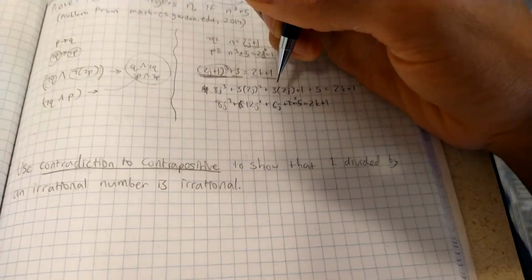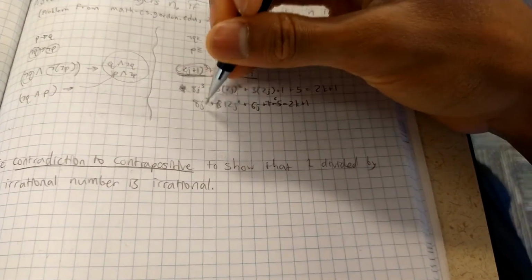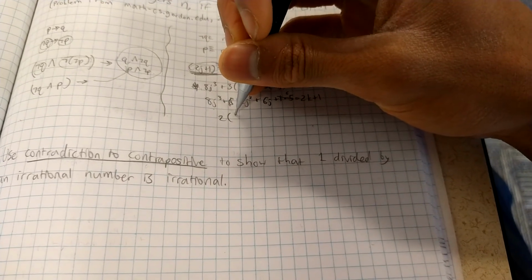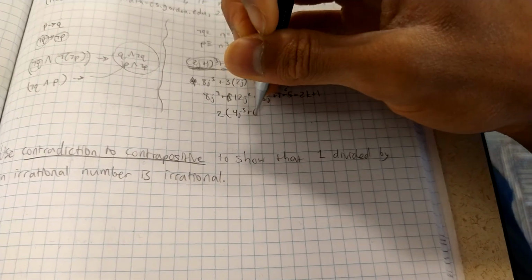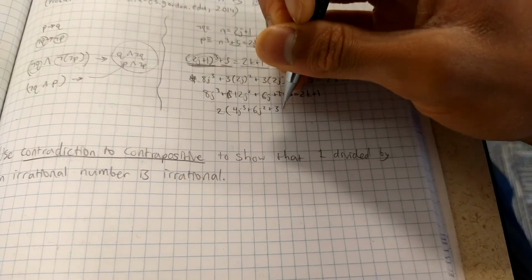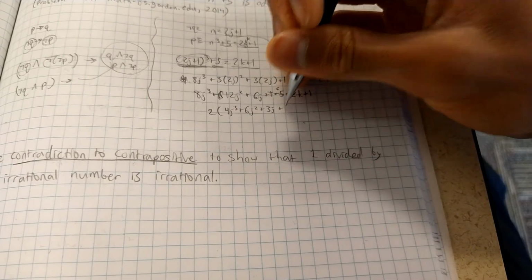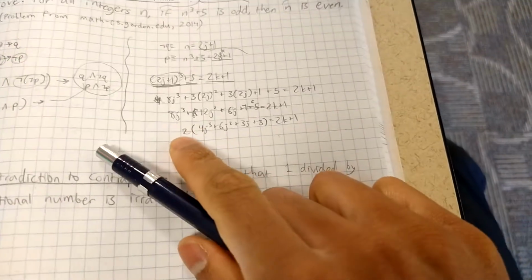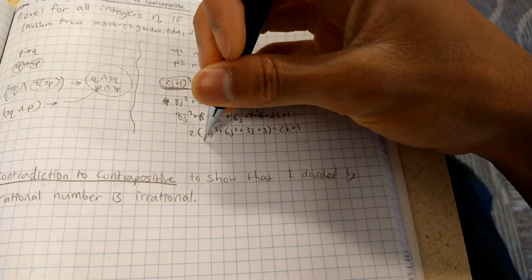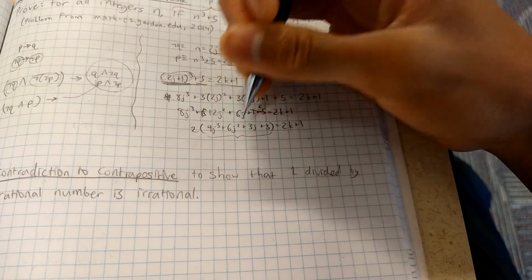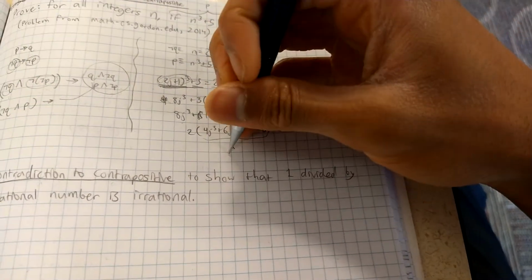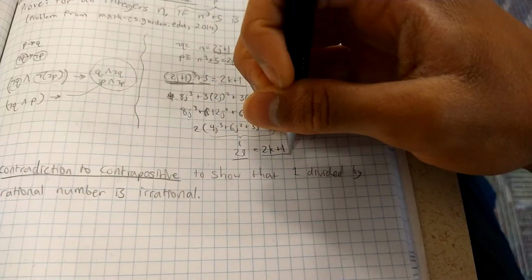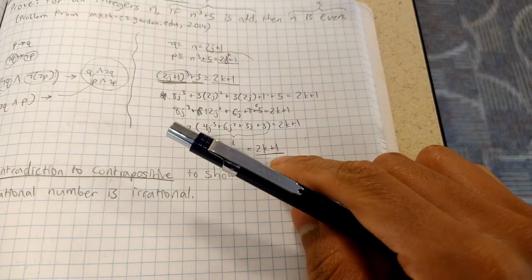Then as you can see, if we were to simplify it further, we would get to 4j cubed plus 6j plus, and then let's just say that this is L. So we would have 2L equals 2k plus 1, an even number equals an odd number, and that's wrong.